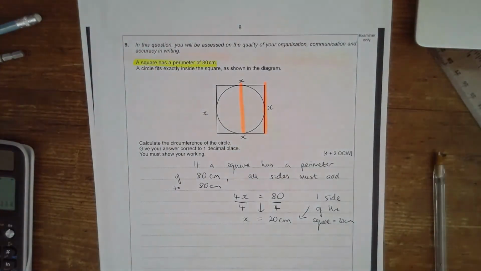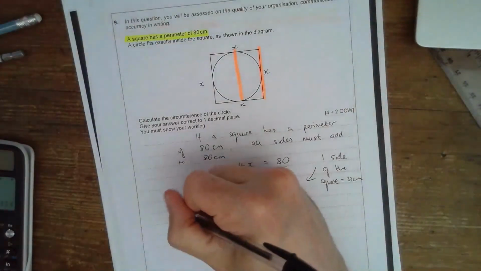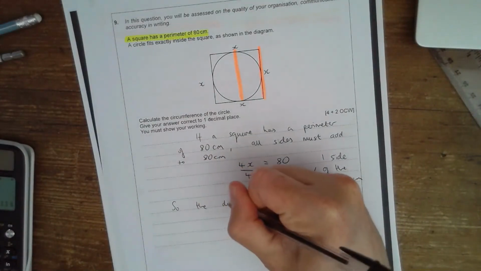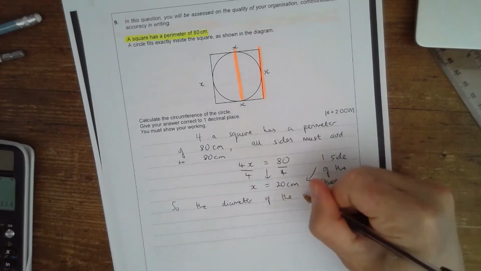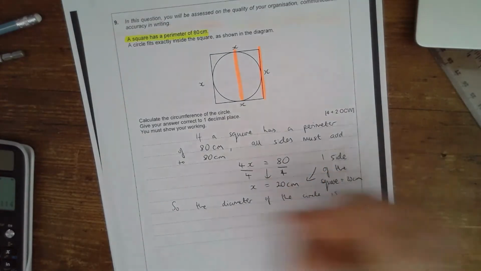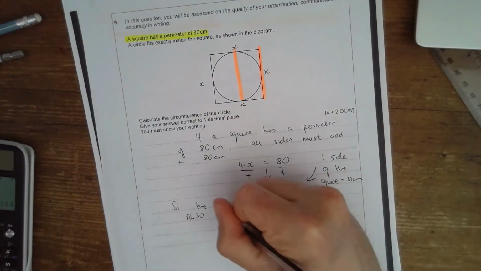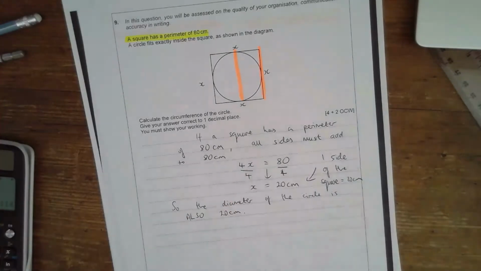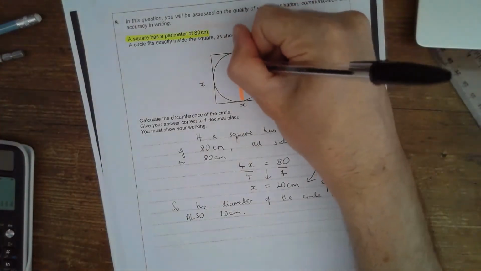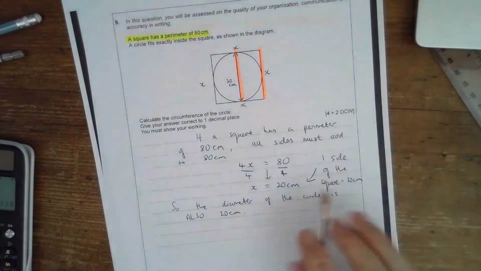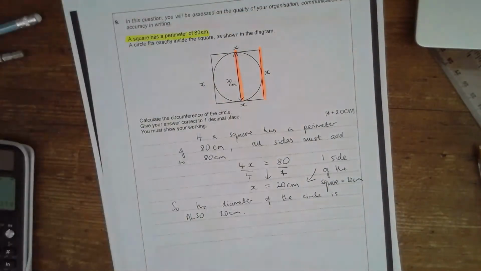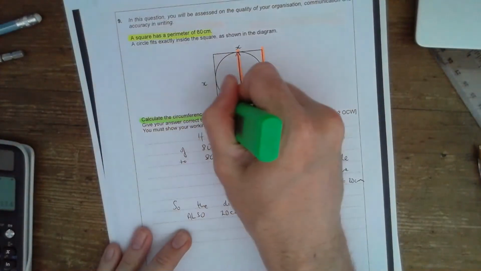Now, if we look at this side here, that is also the distance from one side of the circle to the other. Okay, so we can say, so the diameter of the circle is also 20 centimetres. Okay, so we now know what that distance through the circle is. That's 20 centimetres. We're asked in the question to go and calculate the circumference of the circle.